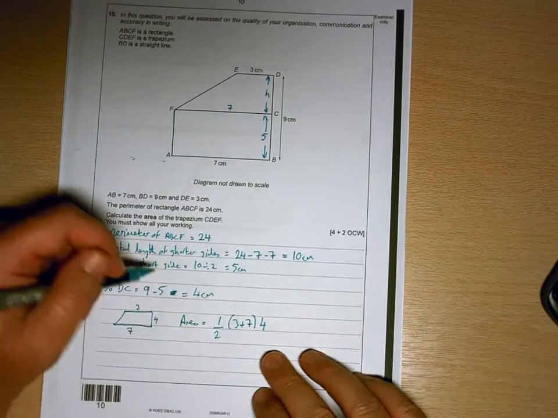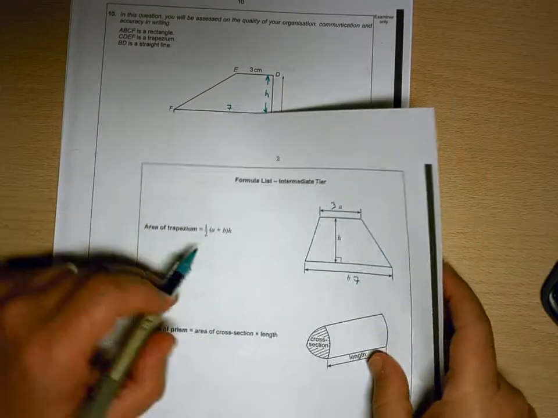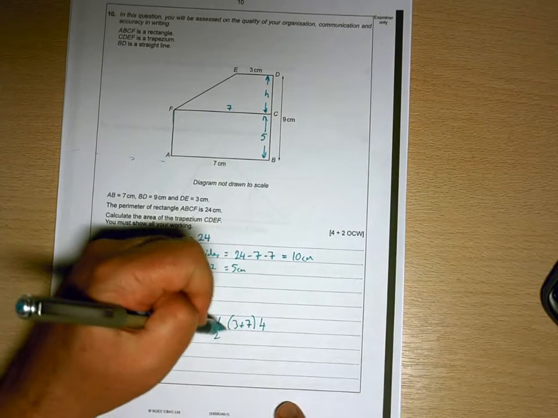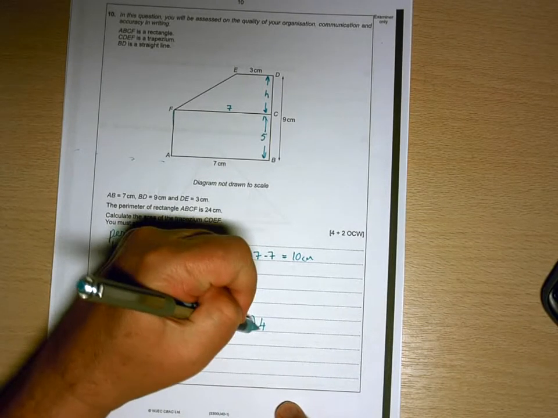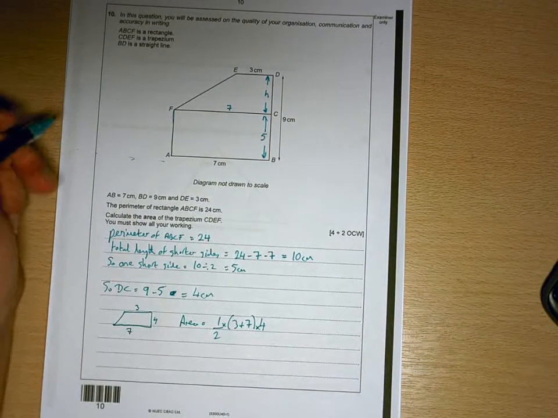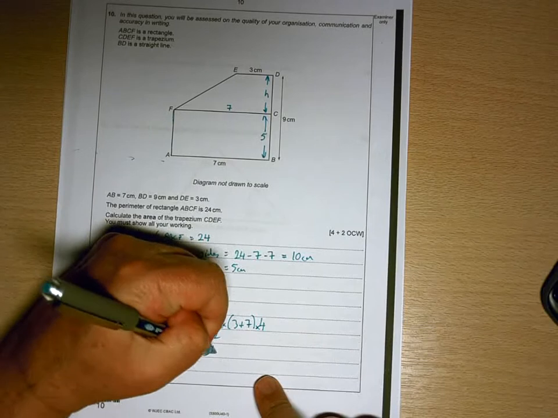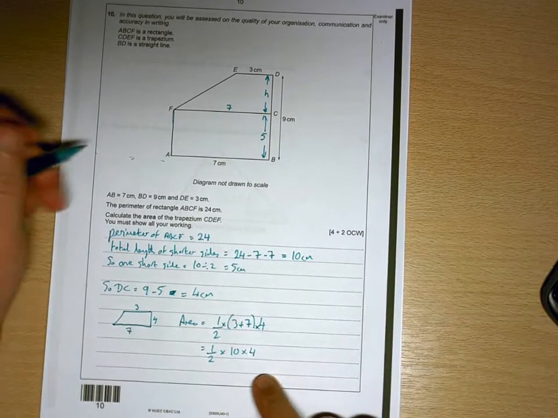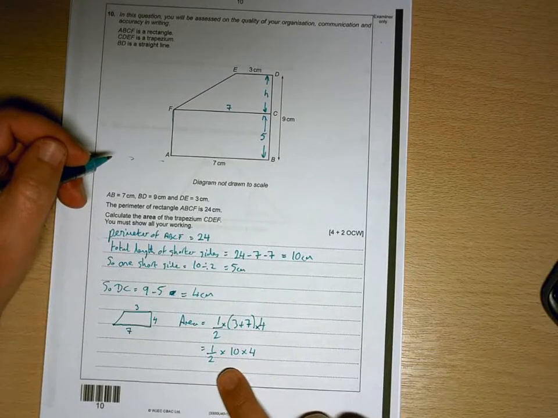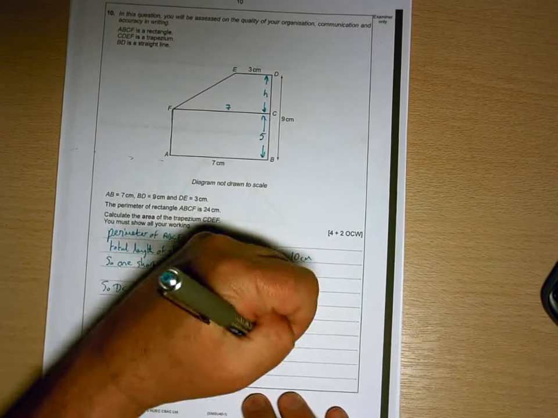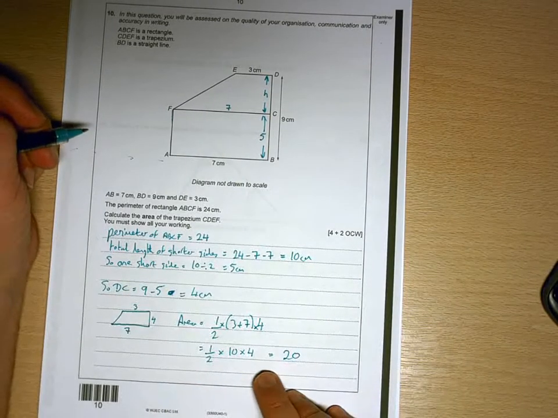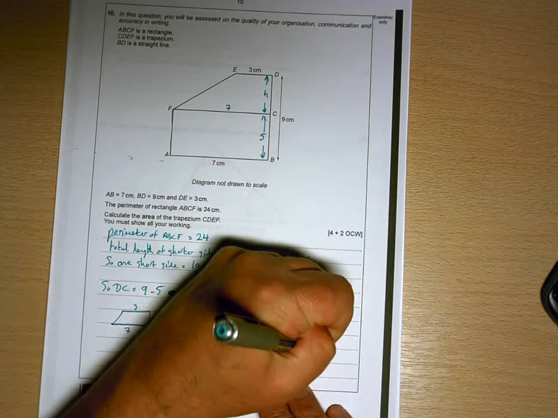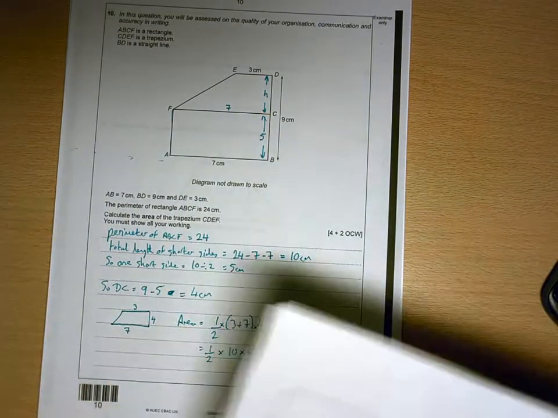Okay, we know in algebra where there aren't any symbols, that means there's actually a times there. So that is half times that times that. We know we need to work out the brackets first. So that's going to be a half of 10 times 4. 10 times 4 is 40. Half of 40 is 20. And its area, so we need to give its units correctly, which is going to be centimeters squared.